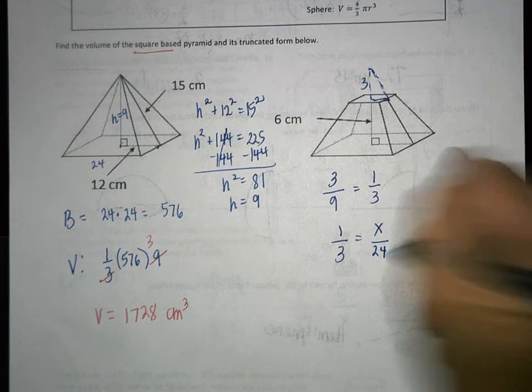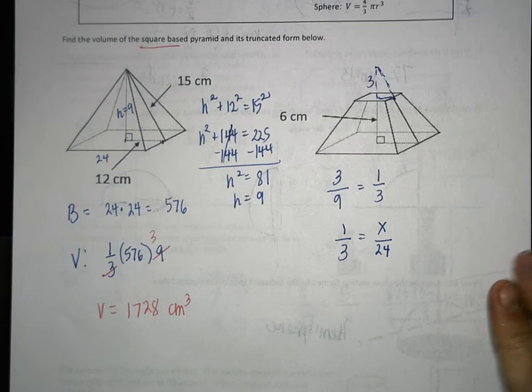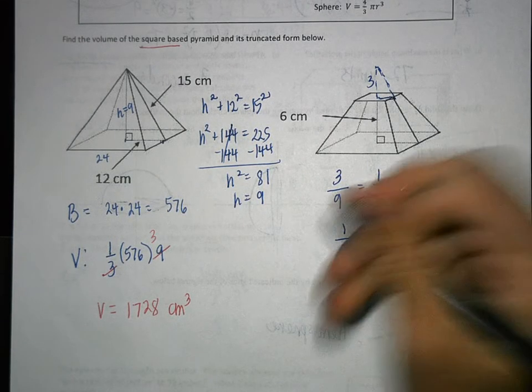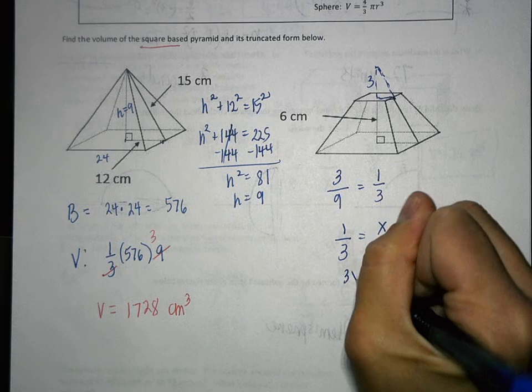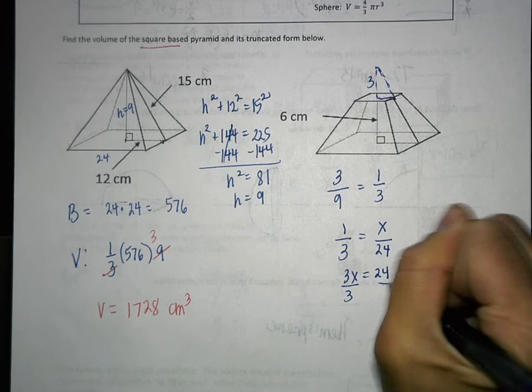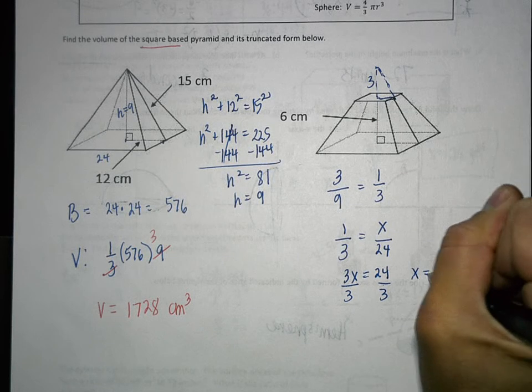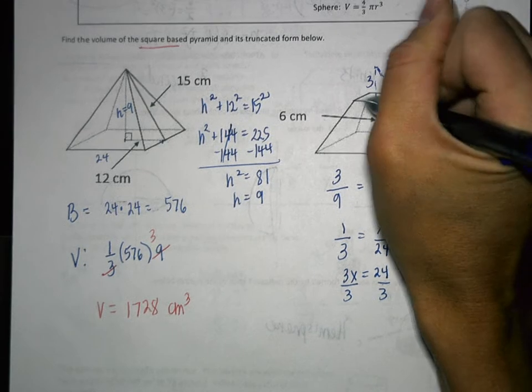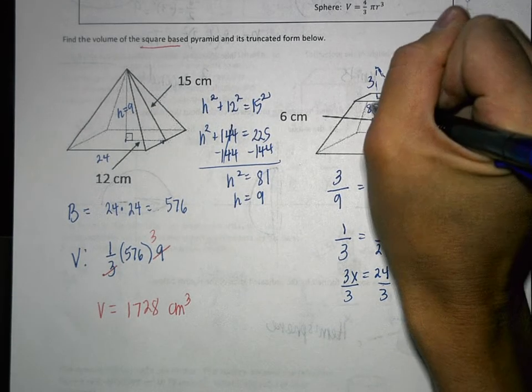Is everybody okay with those numbers? Okay. So we cross multiply. We get 3x equals 24. We divide by 3 on both sides, and so x equals 8. So that means the side up here is 8, the whole side.